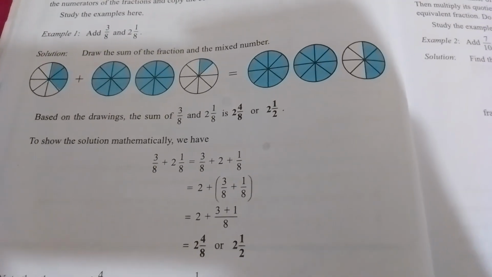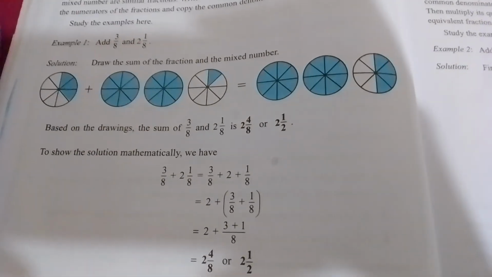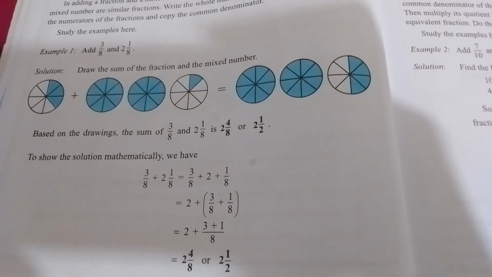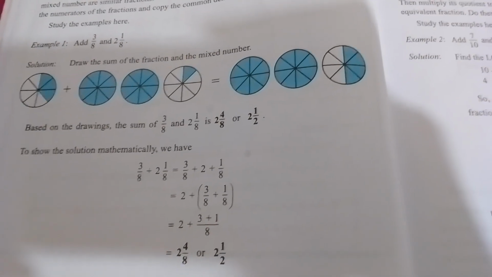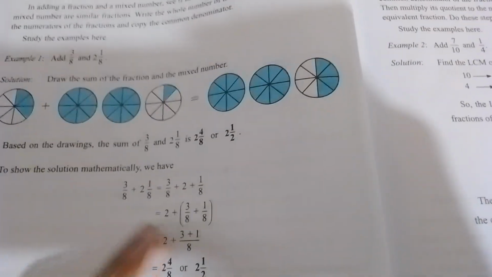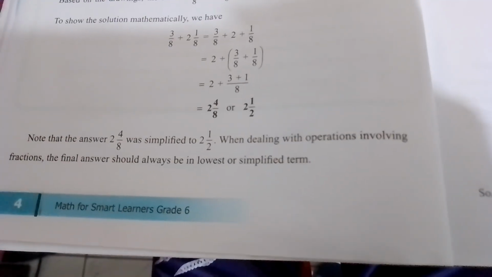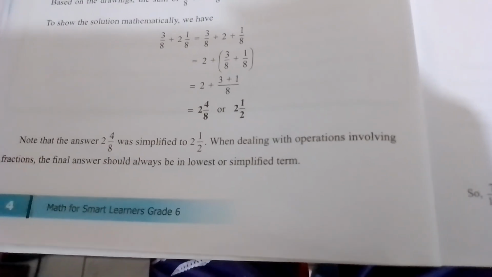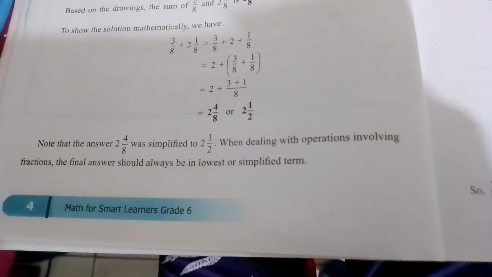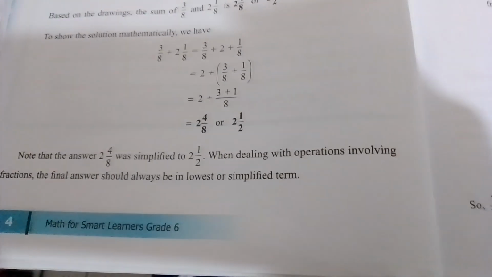Draw the sum of the fraction and the mixed number, as shown below. Now, based on the drawings, the sum of 3/8 and 2 and 1/8 is 2 and 4/8, or 2 and 1/2. To show the solution mathematically, we have this one. Note that the answer 2 and 4/8 was simplified to 2 and 1/2. When dealing with operations involving fractions, the final answer should always be in lowest or simplified terms.